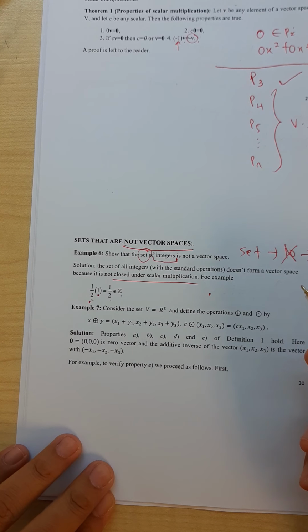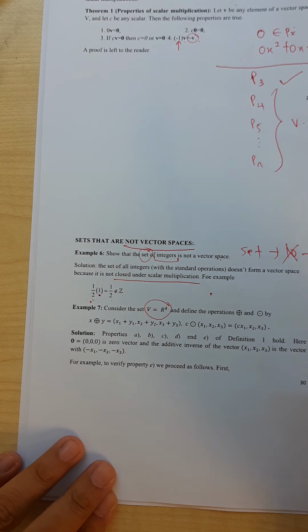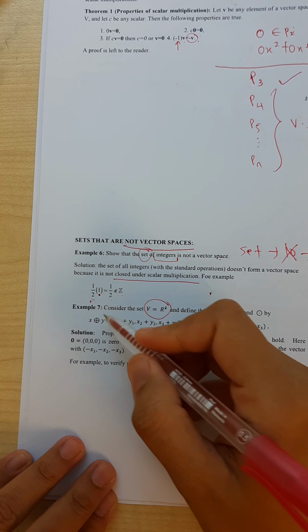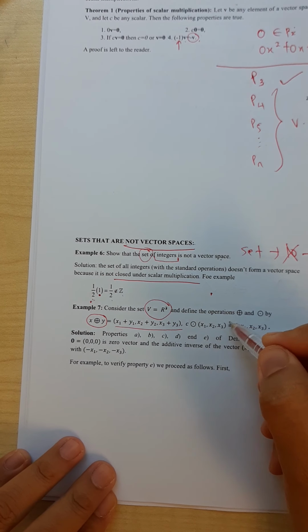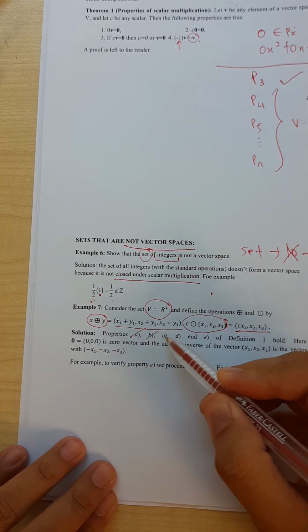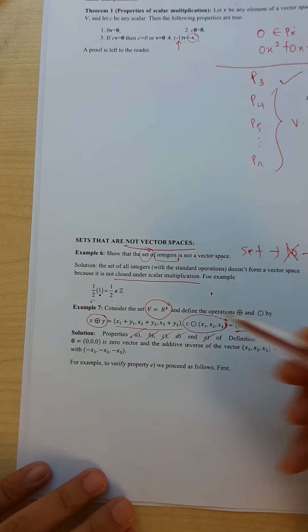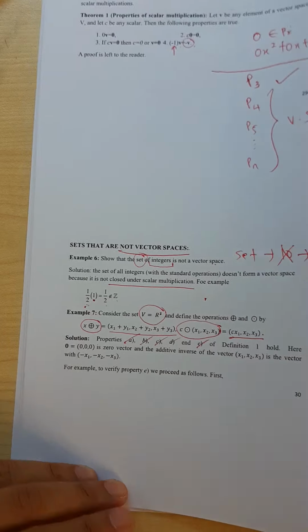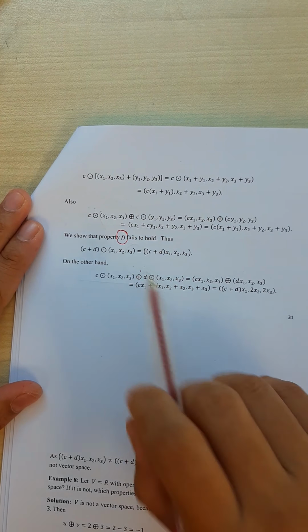7, you are given a set V equal to R3, and you are given this definition here. You are given that x plus y is given by this definition, and c multiplied with the vector is given by this definition here. You can see that properties a, b, c, d, e are satisfied, but the problem is in property F. Property F doesn't hold.